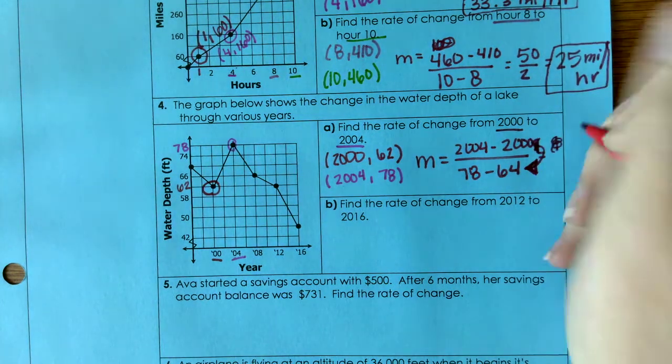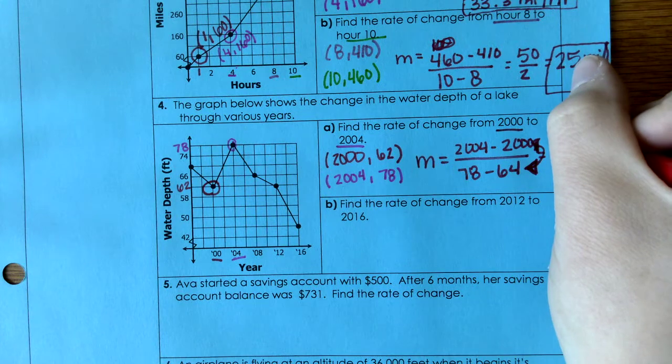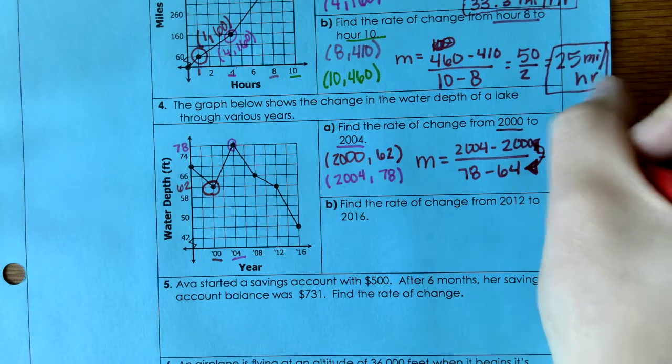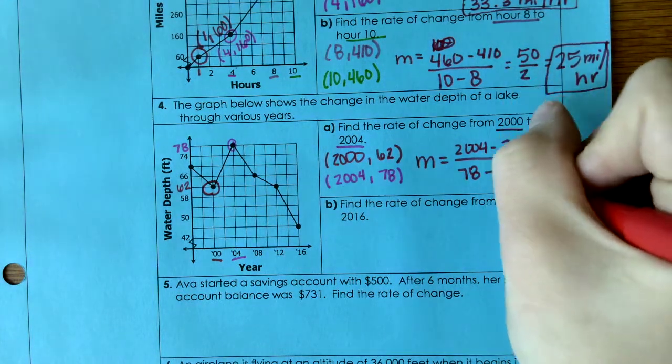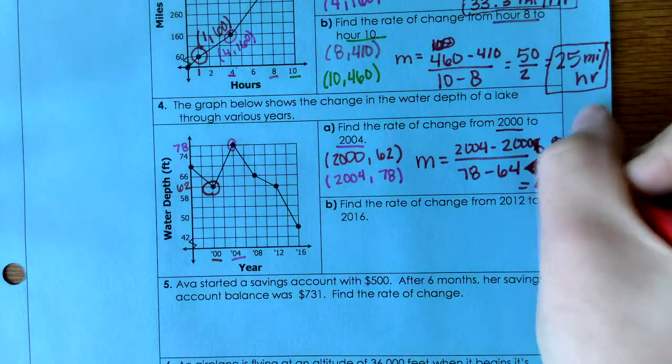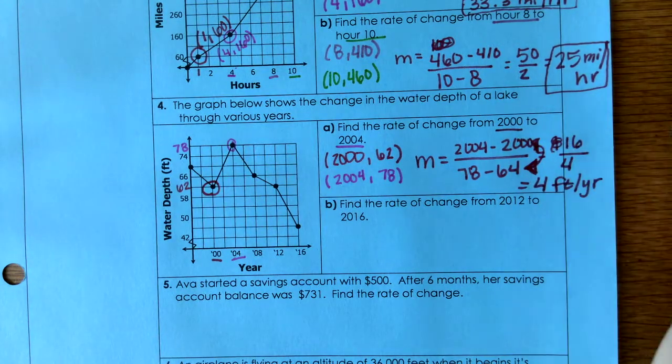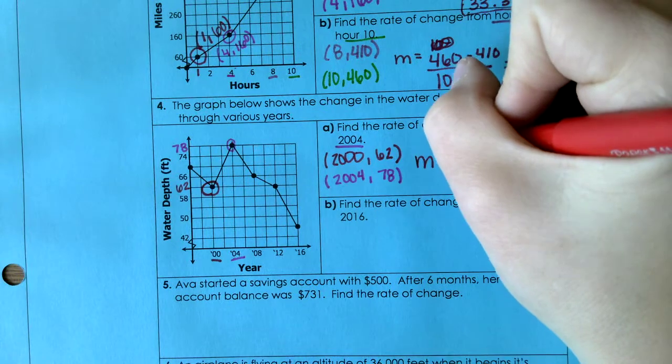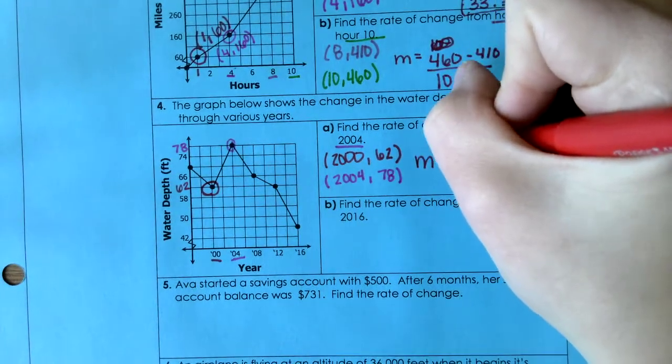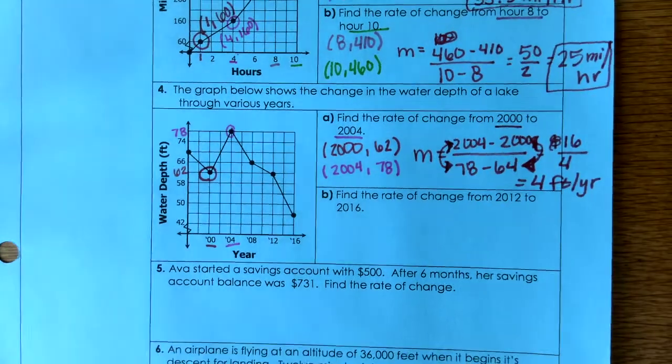So if I have it flip-flopped correctly, this is going to give me 16 over 4, which is then going to give me 4. So it's 4 feet a year. Do not make the mistake I did. So this one needs to be flip-flopped. Okay, don't make that mistake.